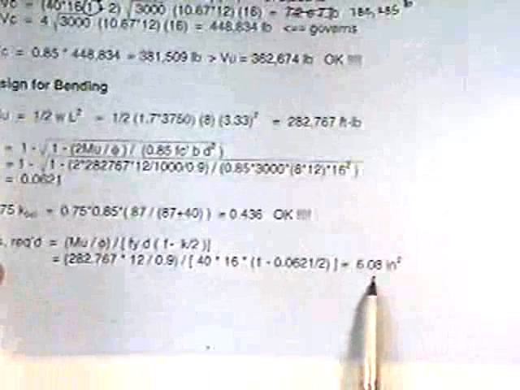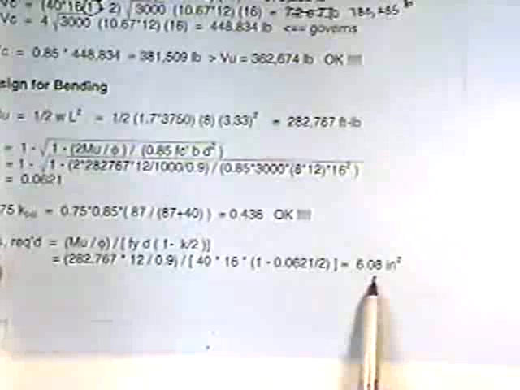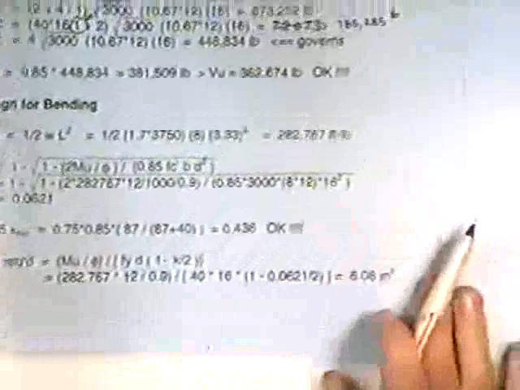This number turns out to be 6.08 inches squared. Now that's the total area of steel that you need across the width of the footing. This is all right out of that flow chart, and this is all from the flow chart for the singly reinforced beam, right?